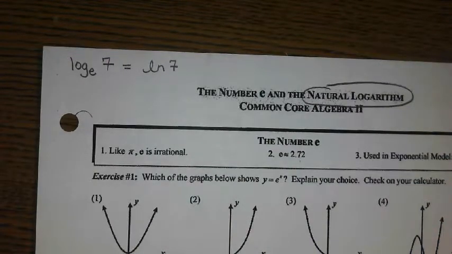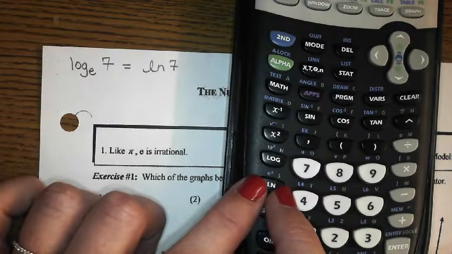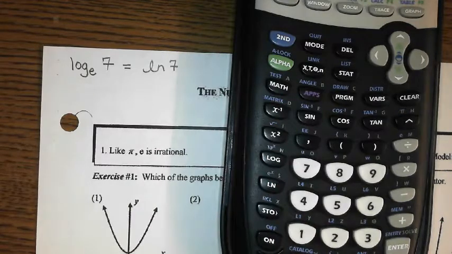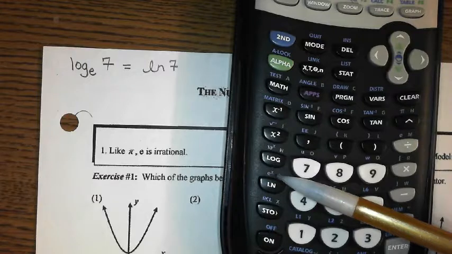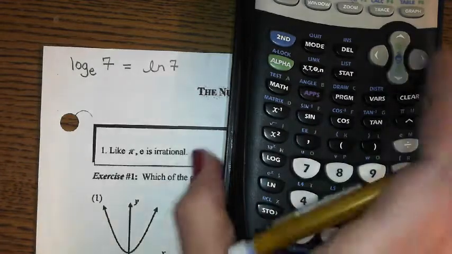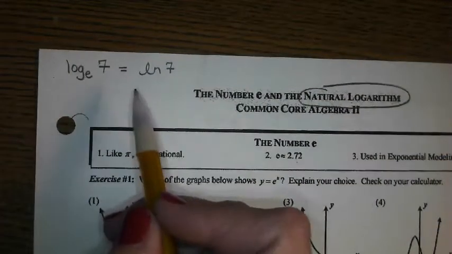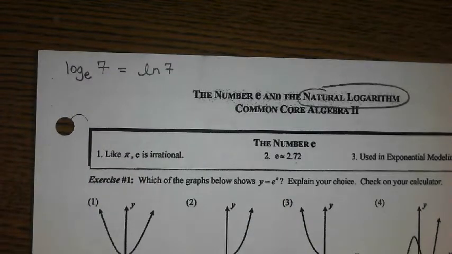And actually, there's a reason why the e to the x button on your calculator is the same button you would use for ln, because they're kind of inverses of each other in a way. That's the exponential, e to the x, and that's the log version. That's log base e. Okay? So you won't see log base e. If you do, you have to know that it's the same as the natural log of 7.